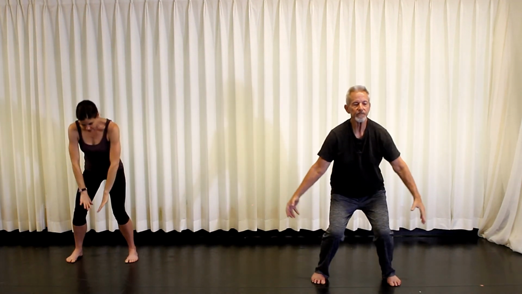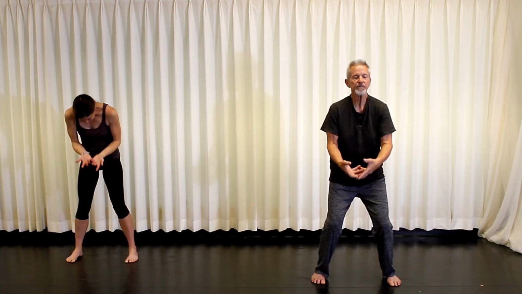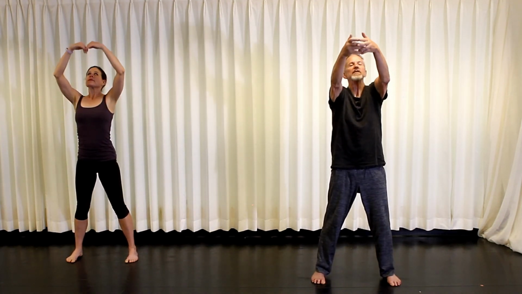Inhaling up, exhaling down, water, mist, clouds, and rain, and connecting. Inhaling up, exhaling down, sealing at the navel, and back to Wu Chi.